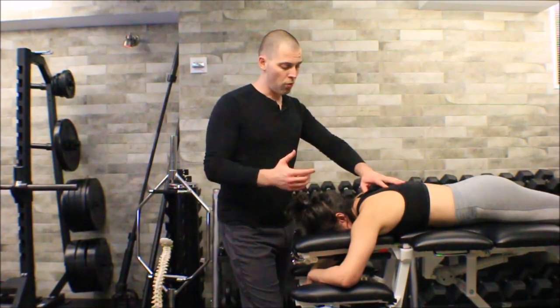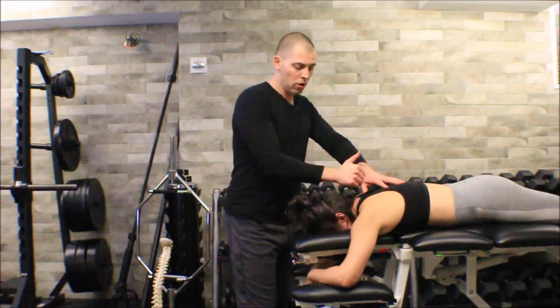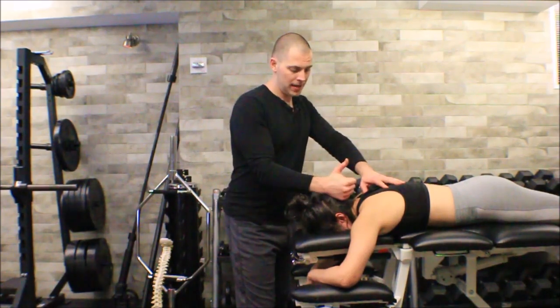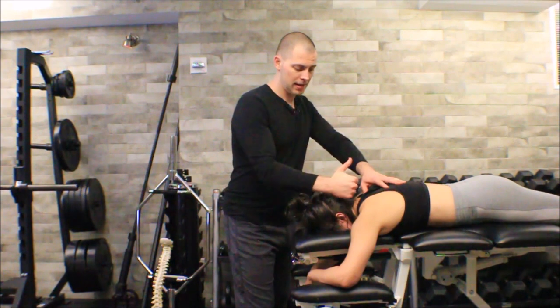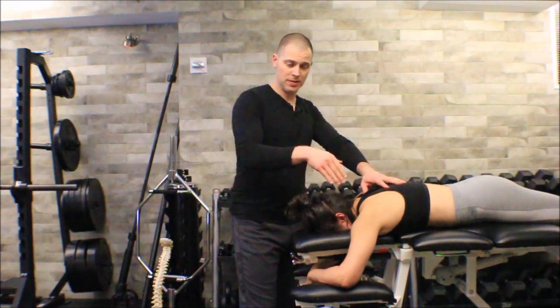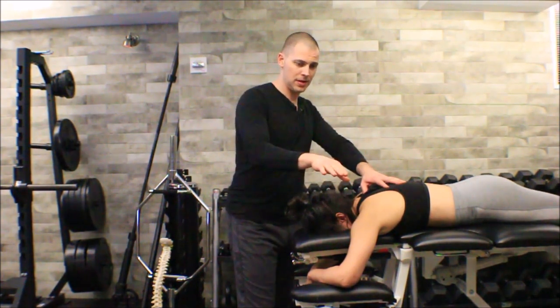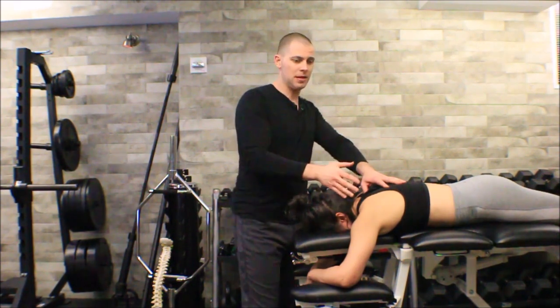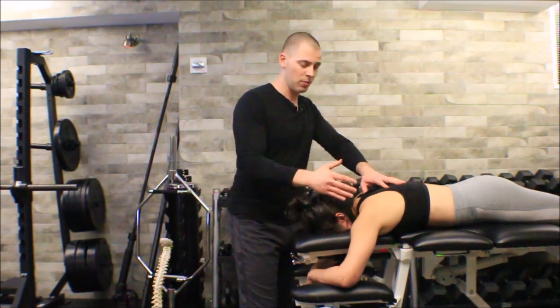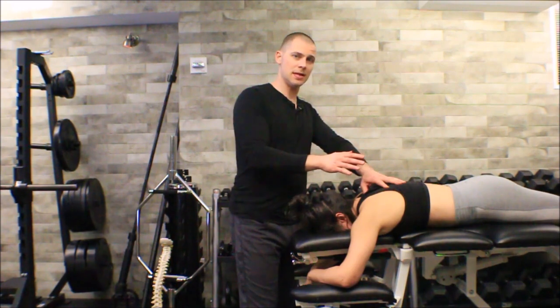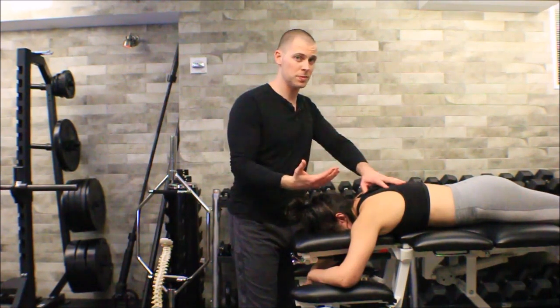Now, in order to get her all locked up, I want to rotate her this way, side bend her towards me. So it's still that contralateral rotation, it's still the ipsilateral flexion, and we're still needing a little bit of extension to get in the lock position, just like we did with the cervical spine.